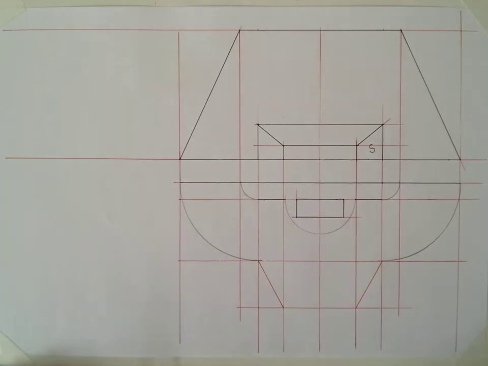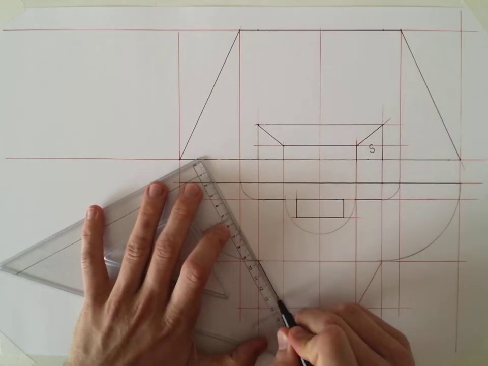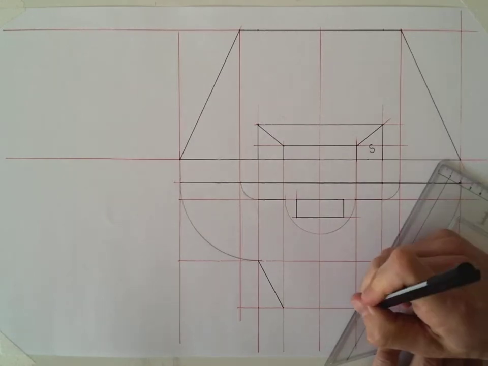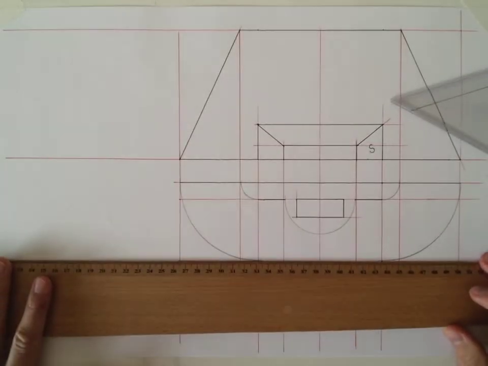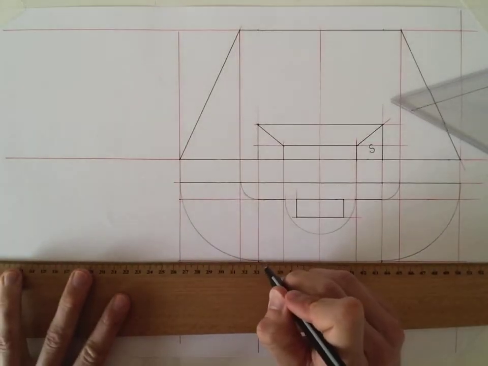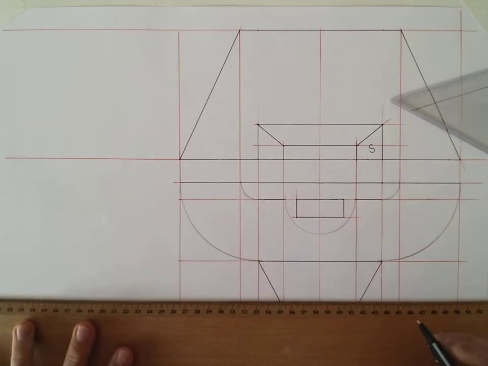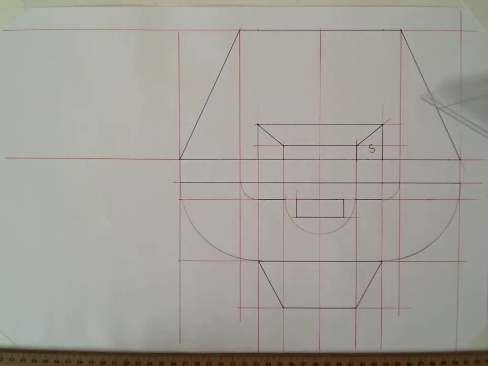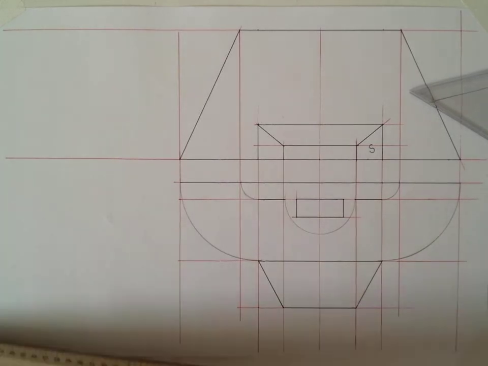Okay, yeah, I'll just do the plan as much as I can in heavy just to help us out and try to visualize things. Alright, so this edge here is very important. That represents surface S as an edge. Right, okay, moving on to our end view.